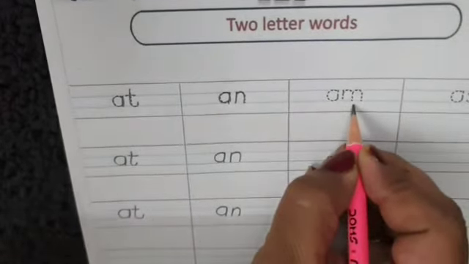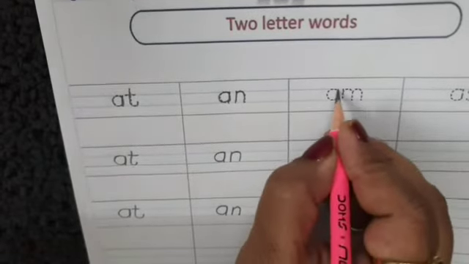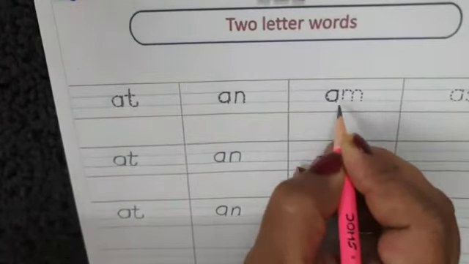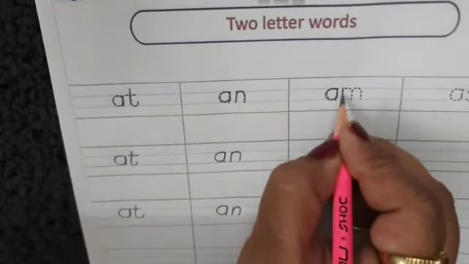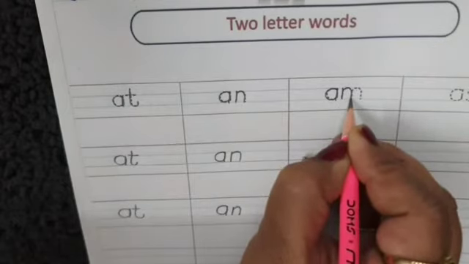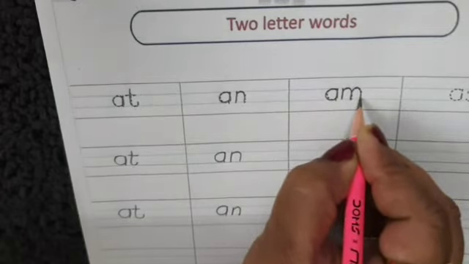M. Let us trace it. C curve, go up, come down straight. A. M, standing line, go up, make a curve, come down, go up, make a curve, come down straight. M.